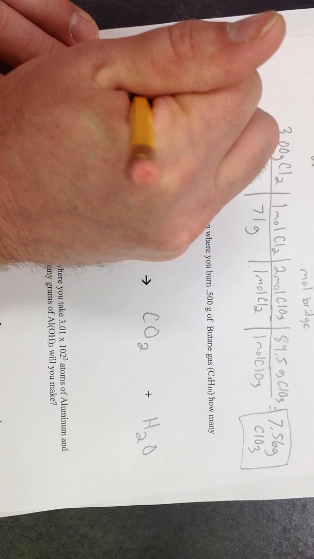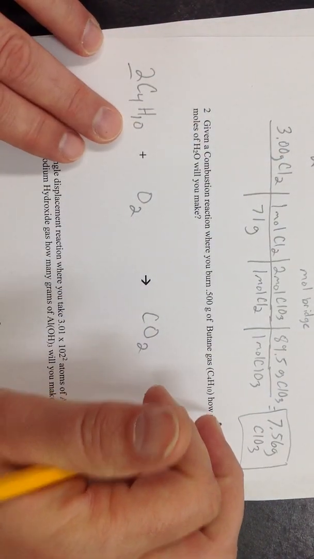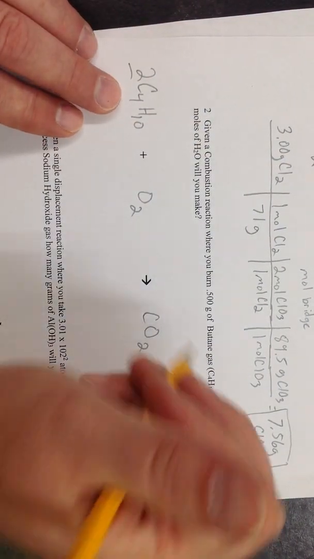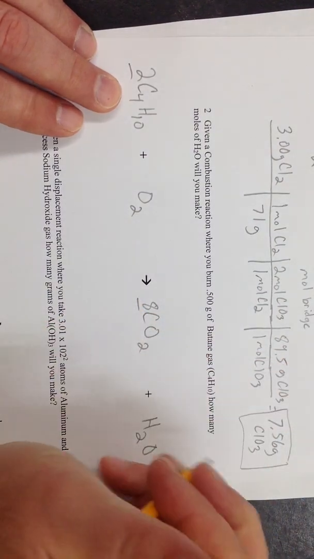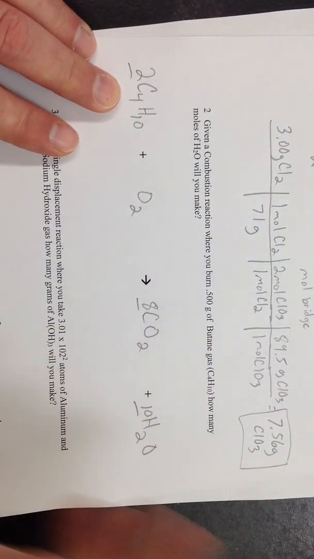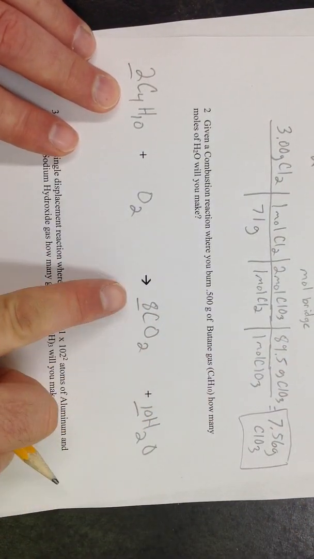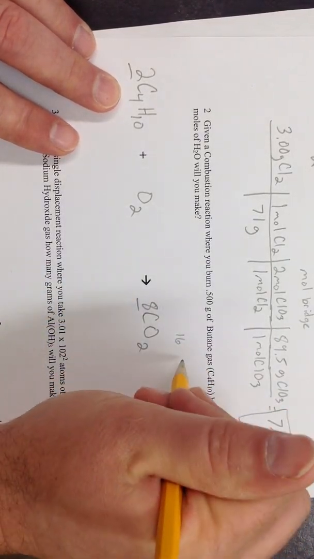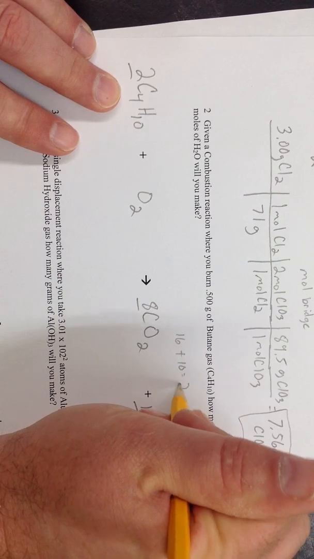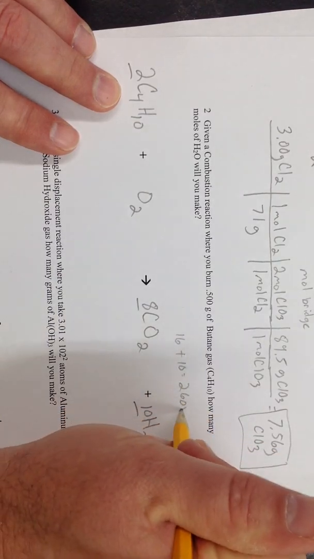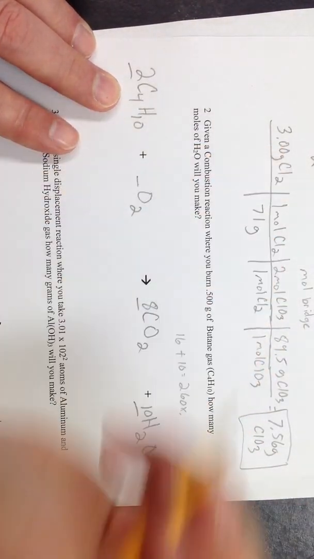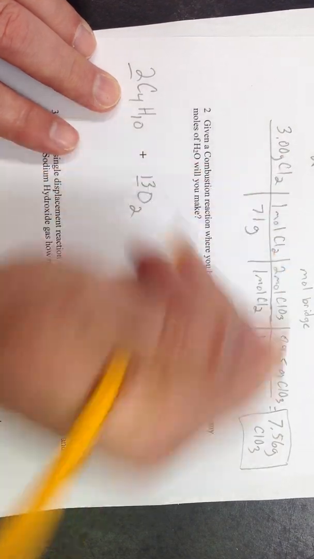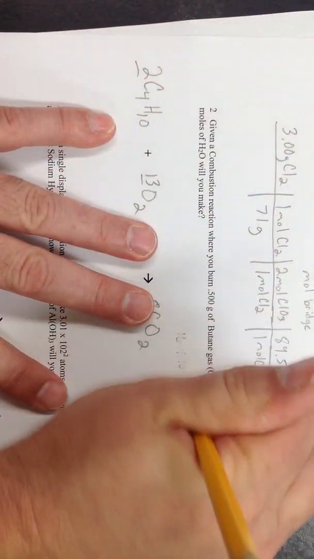I know enough to put a 2 here in the beginning because that would be an odd number. So we're going to try 8 here. And again, this is balancing from last week, so you should already have these skills. This is one that a lot of people forget. 16 oxygens plus 10 oxygens equals 26 oxygens. So how do I get 26 on that side? Let's add a 13 there. All right, so there's our balanced equation.